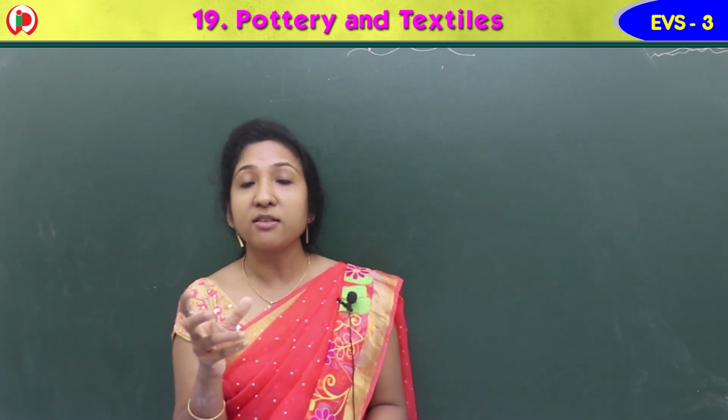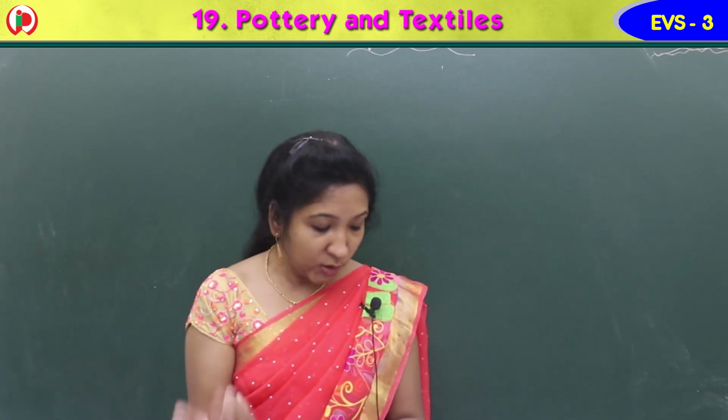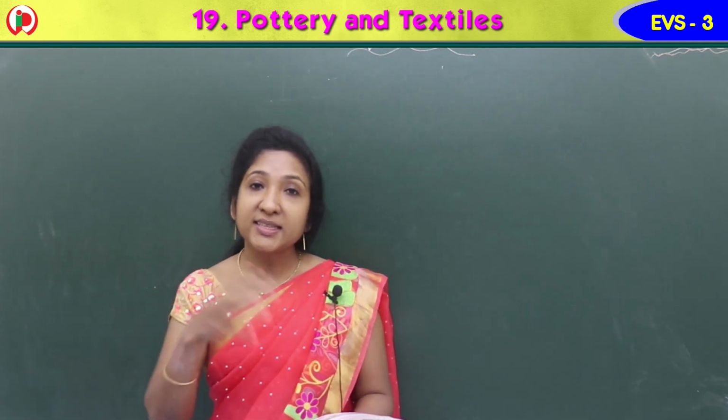Phulkari for Punjab, Kantha work of West Bengal that we learned. Then ikat. Ikat is famous in Odisha. This involves dyeing of threads into different colors. Threads get colored and then woven on a loom. A loom is an apparatus or a device to make cloth. Then with a design they make the cloth on a loom.